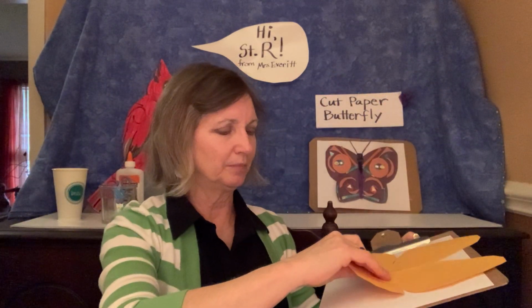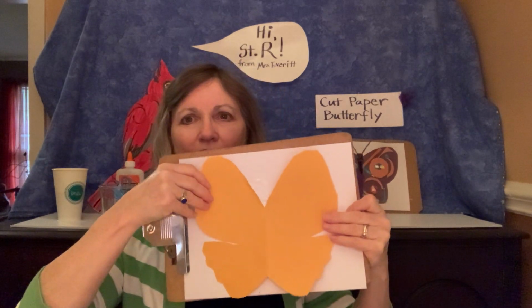All right, so we're going to glue our butterfly onto our paper background. We don't need a ton of glue, do we? Just a little bit. We do want to try to be sure that we get our butterfly centered in the center and looking straight and even before we start doing our other parts.